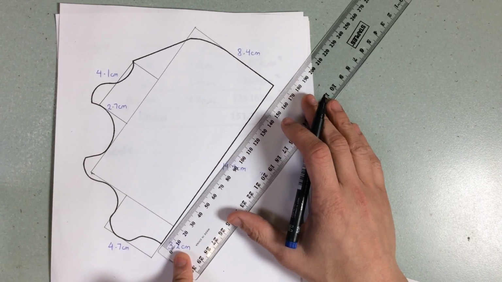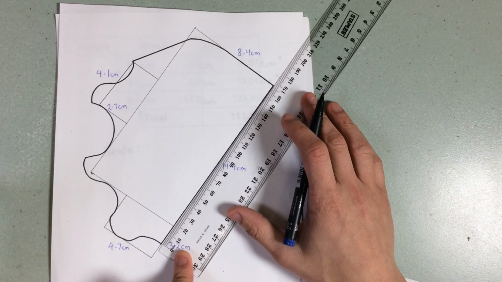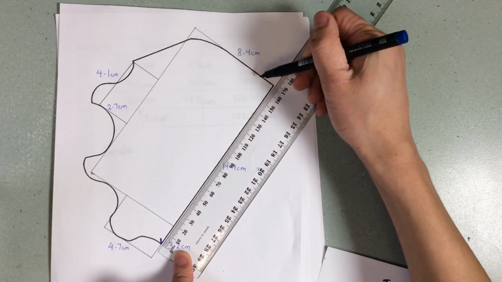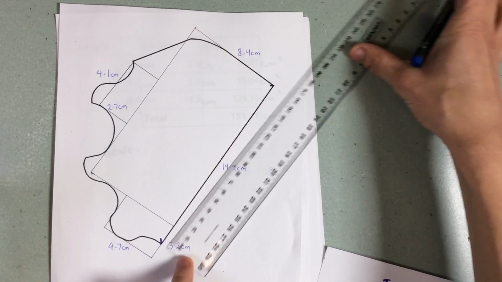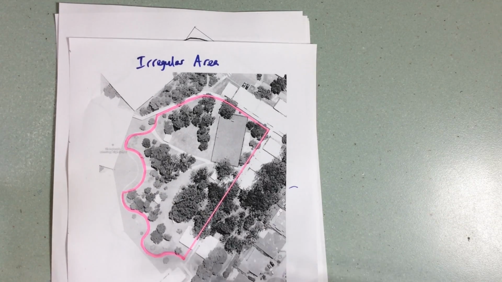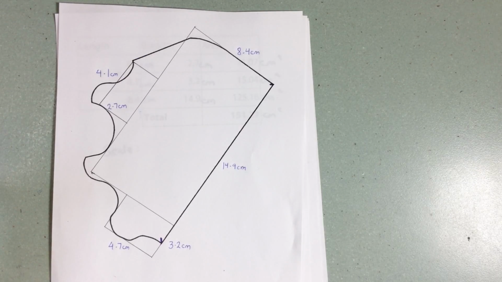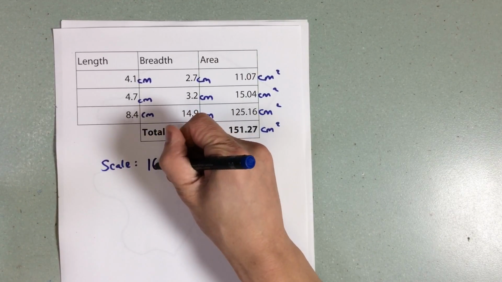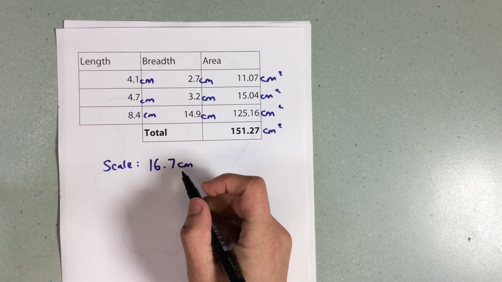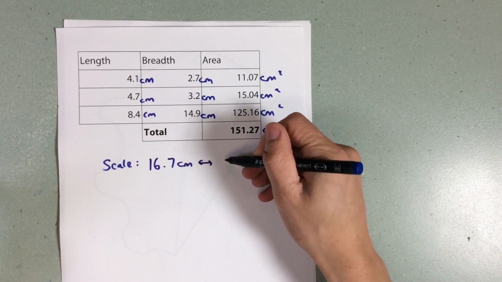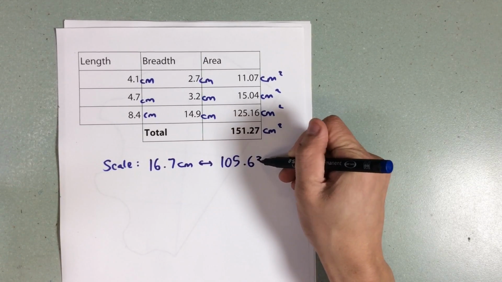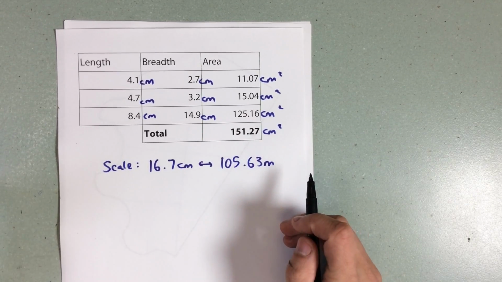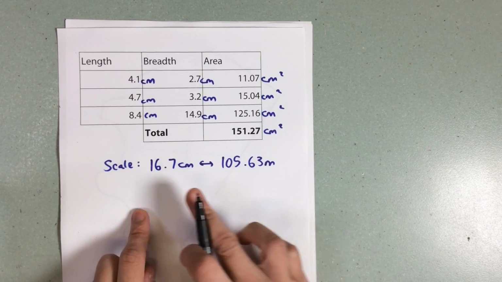Okay. So when I place this ruler across, I measure 16.7 centimeters. All the way from here up to here, 16.7 centimeters. Now I can use my satellite photo to find out what that measurement is in meters. According to the satellite photography, my 16.7 centimeters is supposed to be equivalent to 105.63 meters.